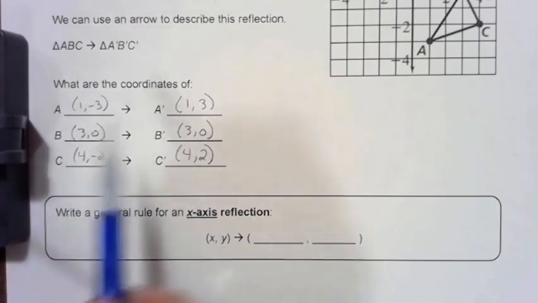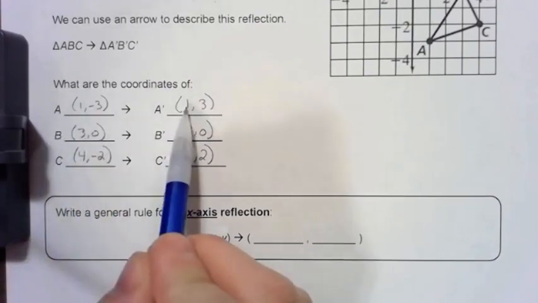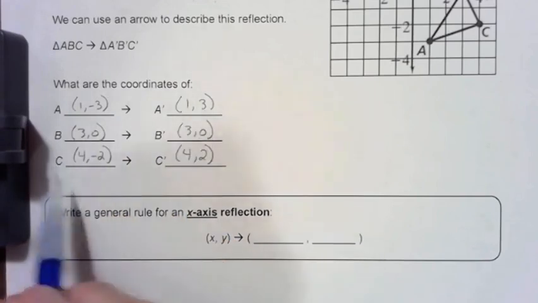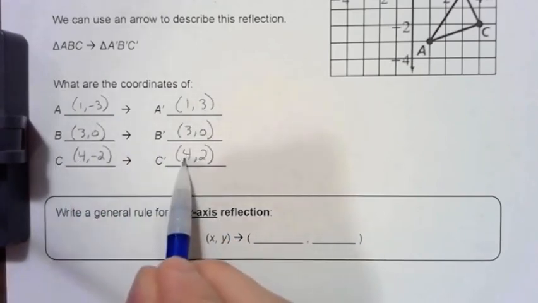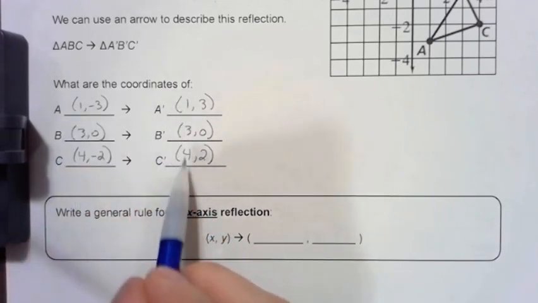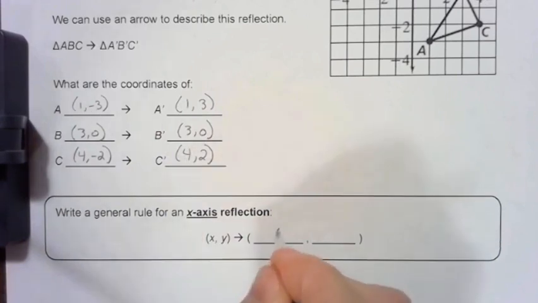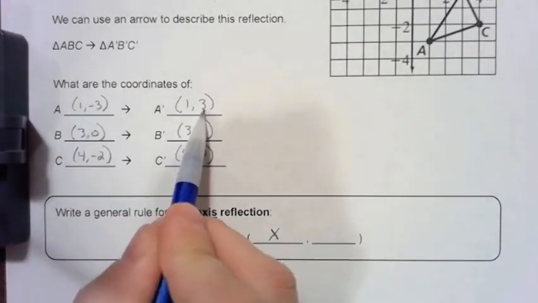Point A was at 1, negative 3. It ended up at 1, positive 3. Point C was at 4, negative 2. C prime was at 4, positive 2. Okay, so notice that the x coordinate in each example stayed the same. So x stays right where it is. x stays with x, but it was the y coordinate that changed. Negative 3 became positive 3. Negative 2 became positive 2.